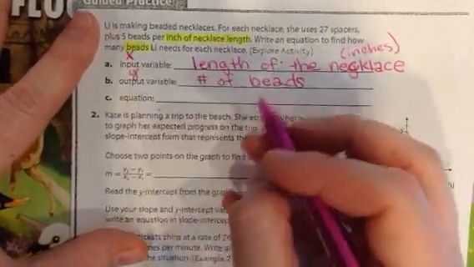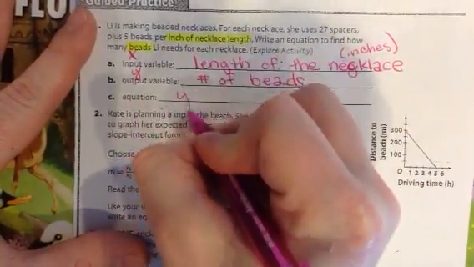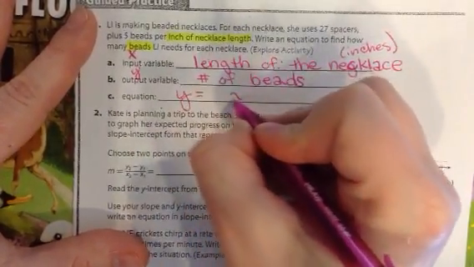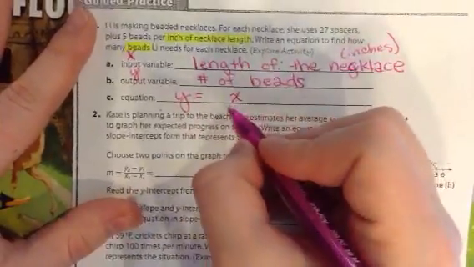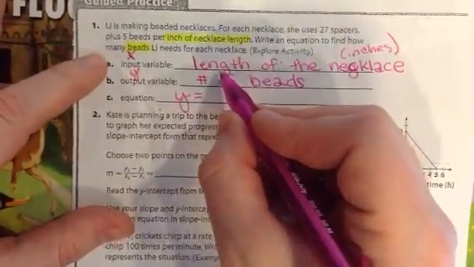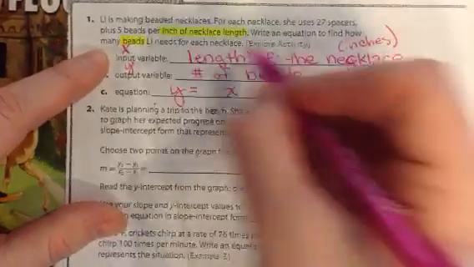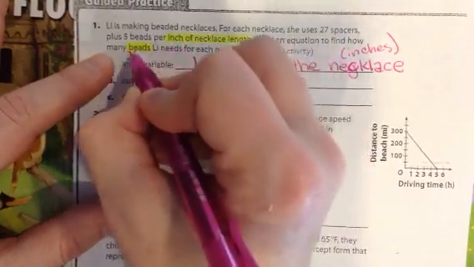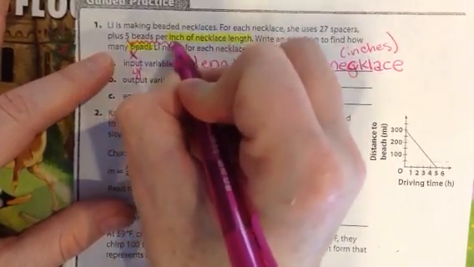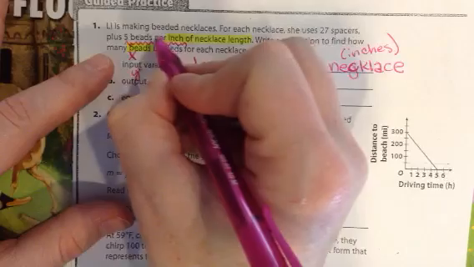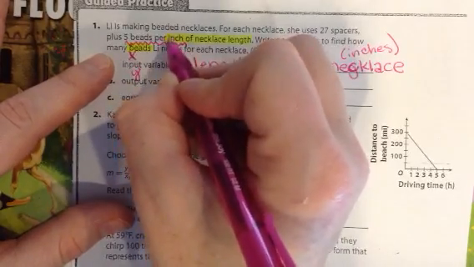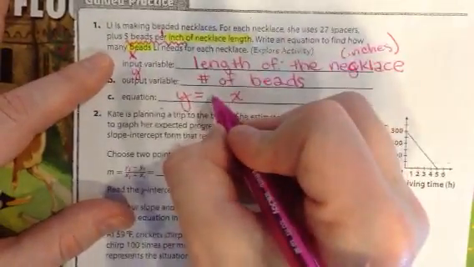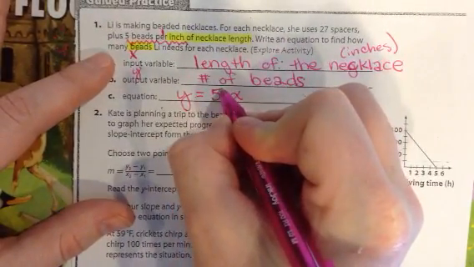So for my equation, I'm going to put y equals, I'm going to leave a space for slope. I'm going to go ahead and put my x variable in there. So now that I know that x is really talking about the length of the necklace, I go back up here and I find, well, what number did they pair with that? It said 5 beads per inch. Whenever they say per, they're giving you a rate. So 5 beads for every 1 inch. So 5 will be my slope.